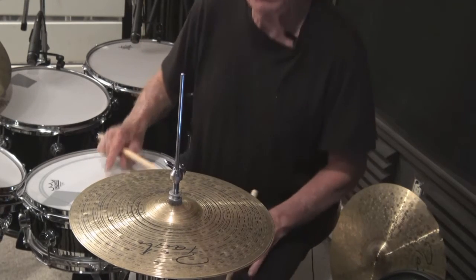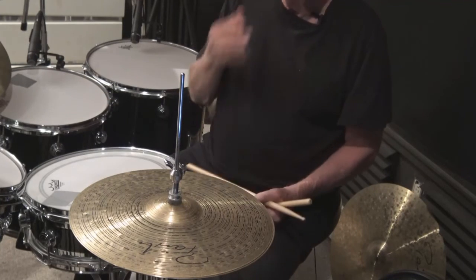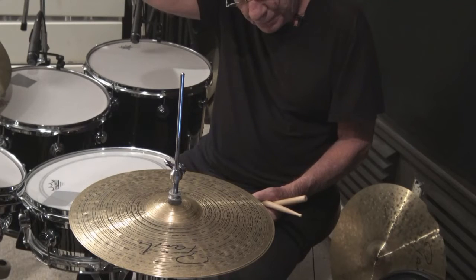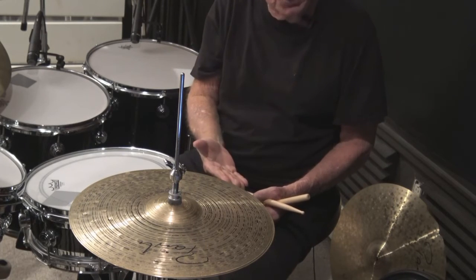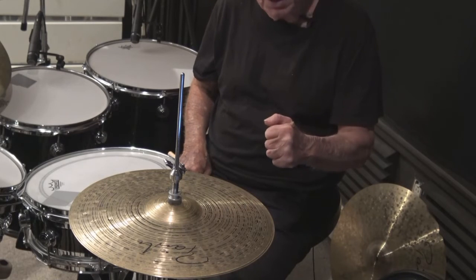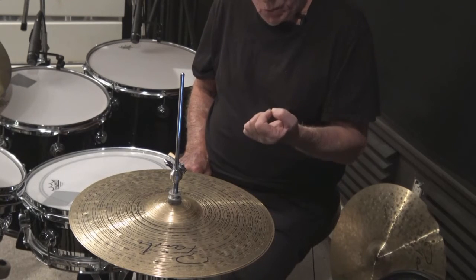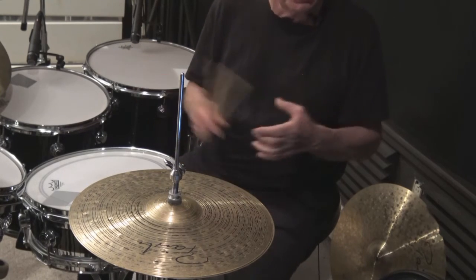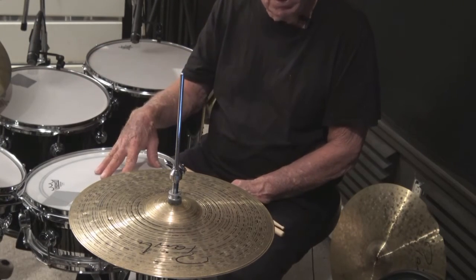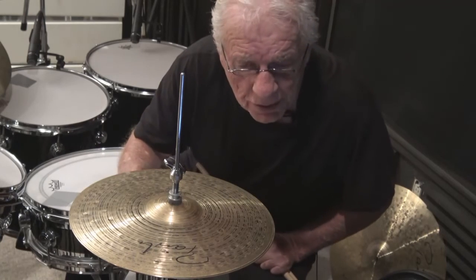Okay? A closed roll, an open roll. All right, let's back up a little bit here. First off, I need to apologize because my hands are down. I'm still having some issues with my left hand. However, there were the drum corps days, and it's a different kind of drumming than what we're doing now, but the basic concept is there. Okay?